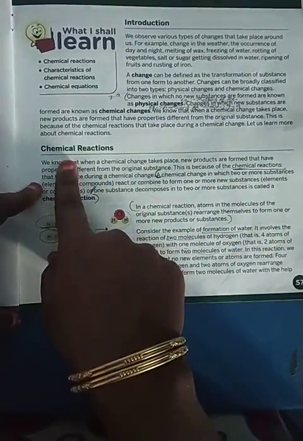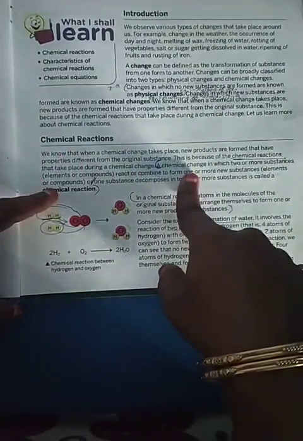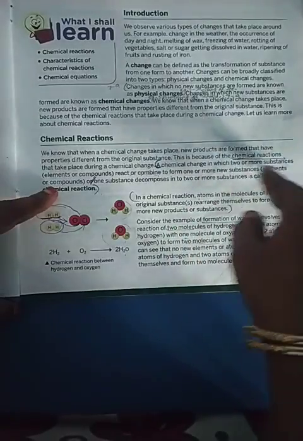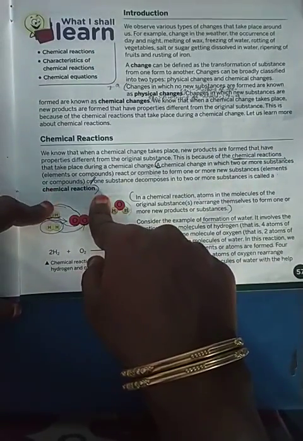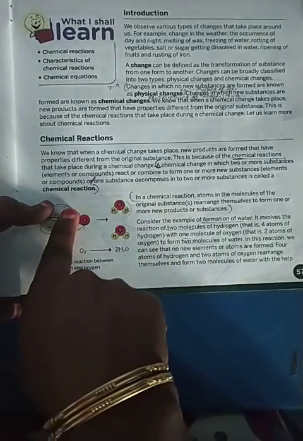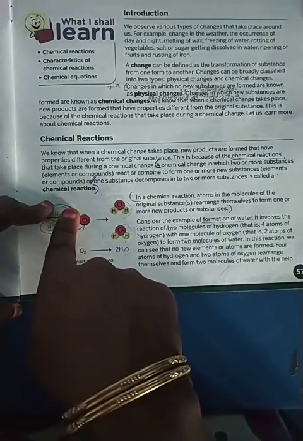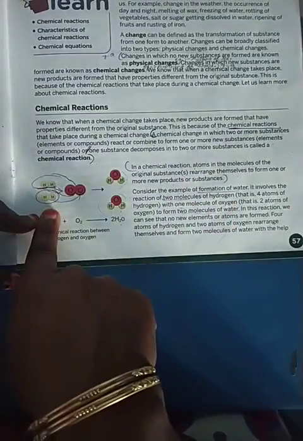What is a chemical reaction? A chemical change in which two or more substances react and give a new substance is called a chemical reaction. Okay. So an example is the formation of water.